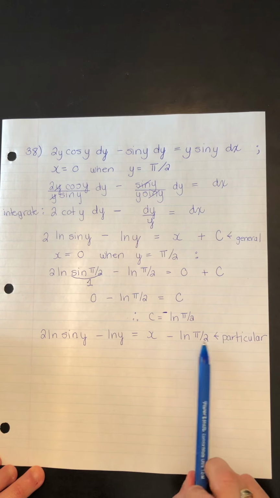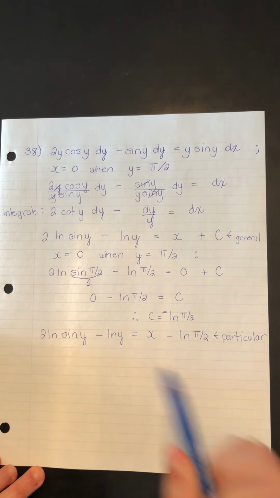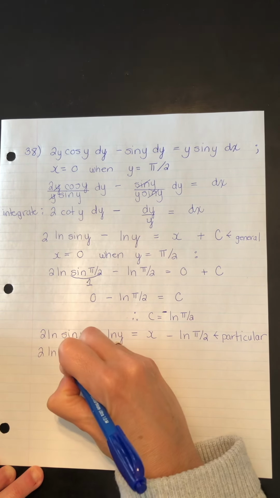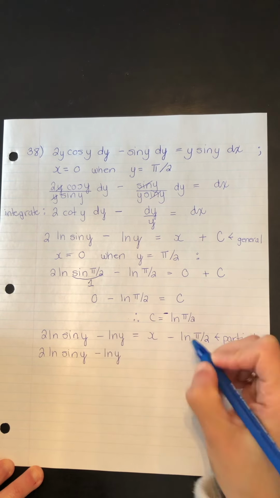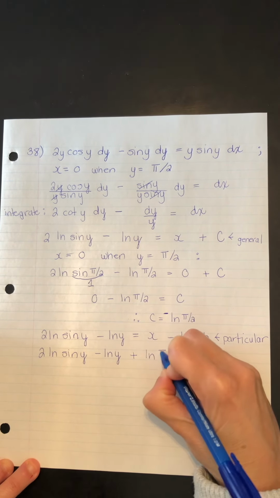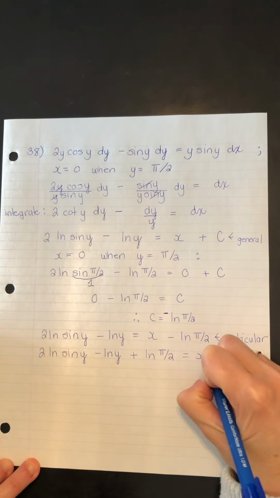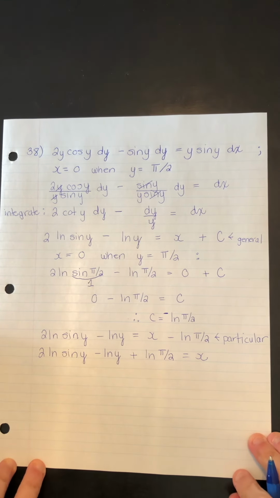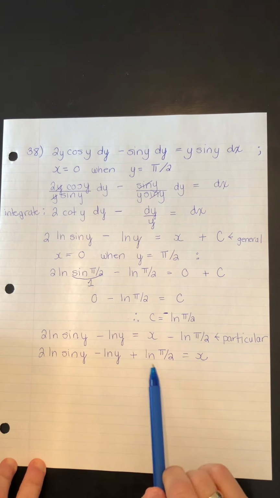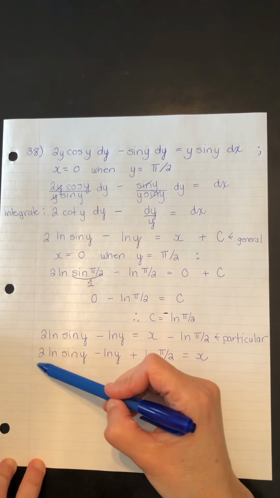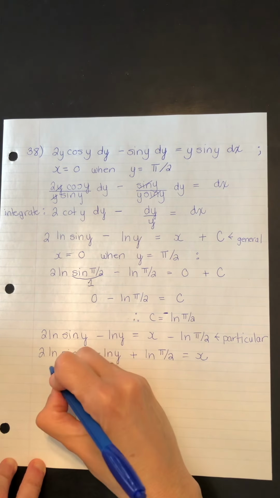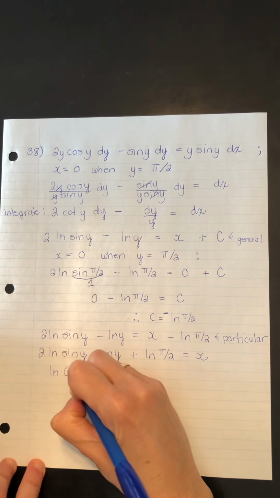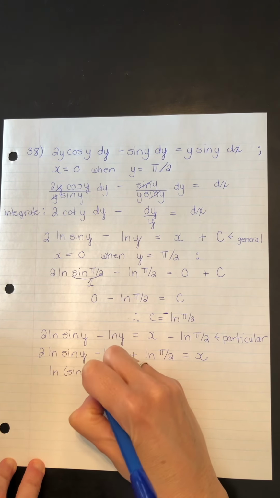In other words, bring this logarithm to the left side where we will be adding. So it'll be plus the ln of pi over 2, just like that. And now I'd like to combine these logarithms, but you might remember that we can't do that with this coefficient here. The coefficient becomes the exponent on the argument. So this becomes the sine of y squared.